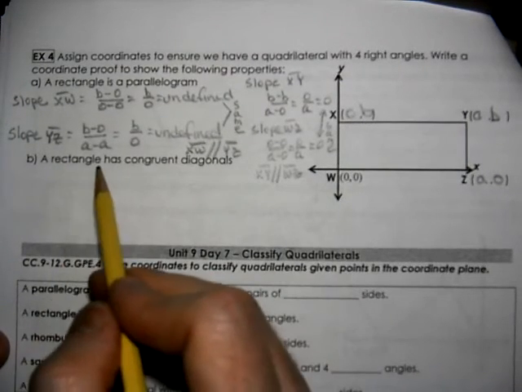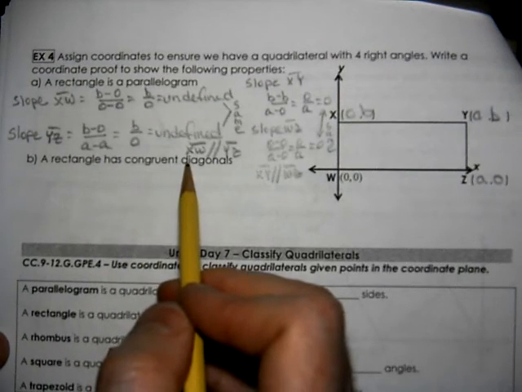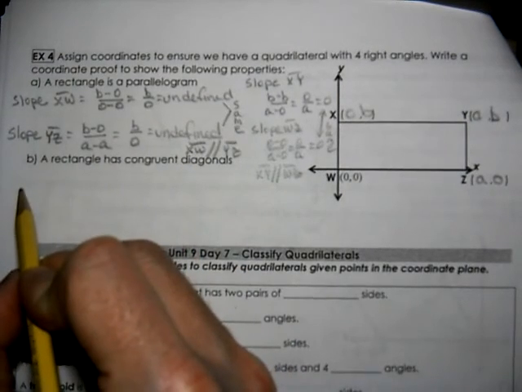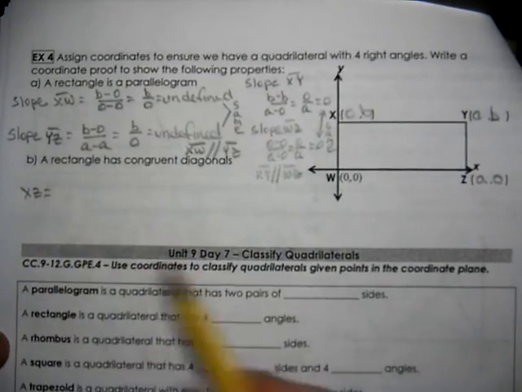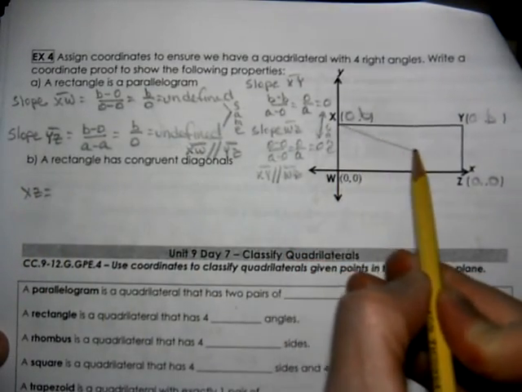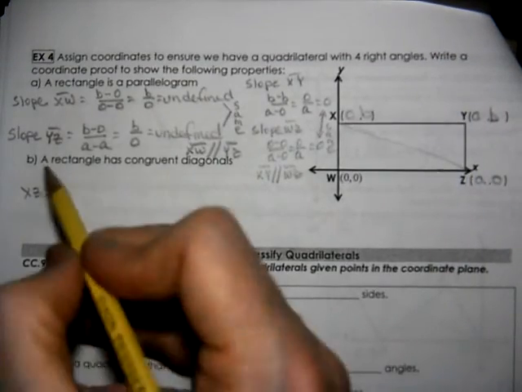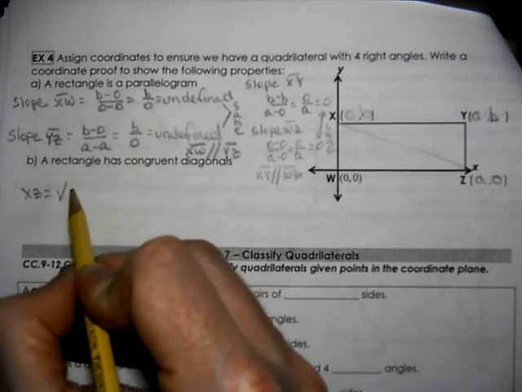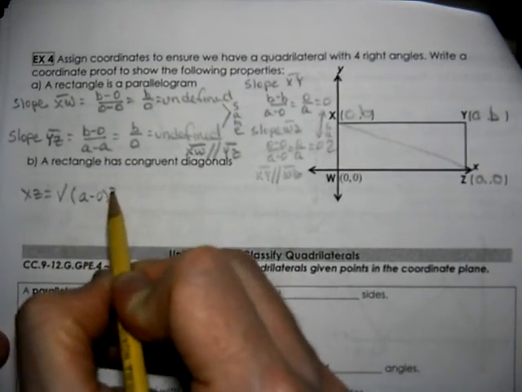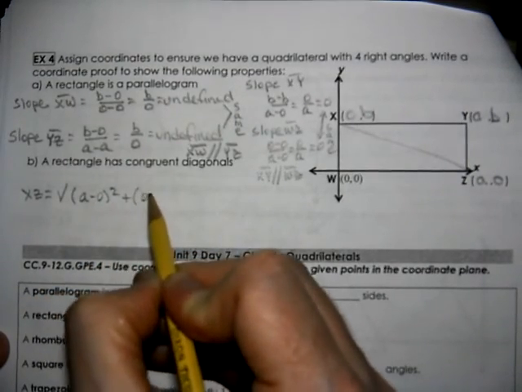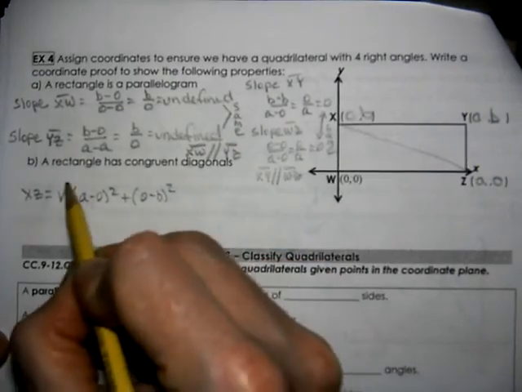Next we're going to look at a rectangle and its diagonals. So we're going to look at XZ. XZ is a diagonal, so we'll use our distance formula. A minus 0 squared plus 0 minus b squared.